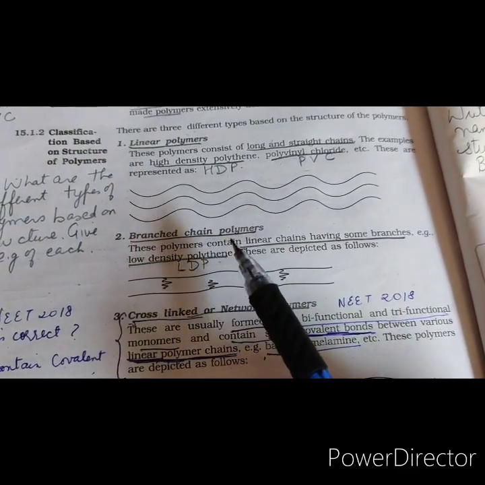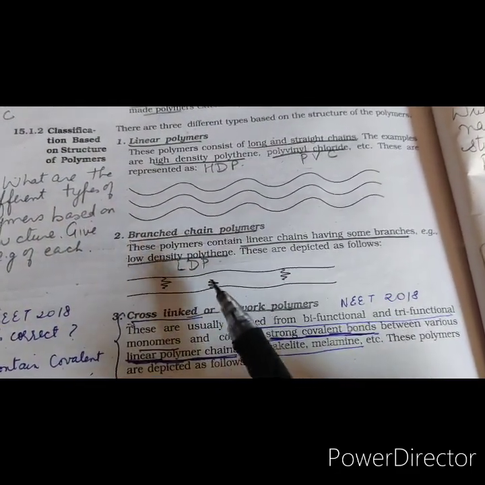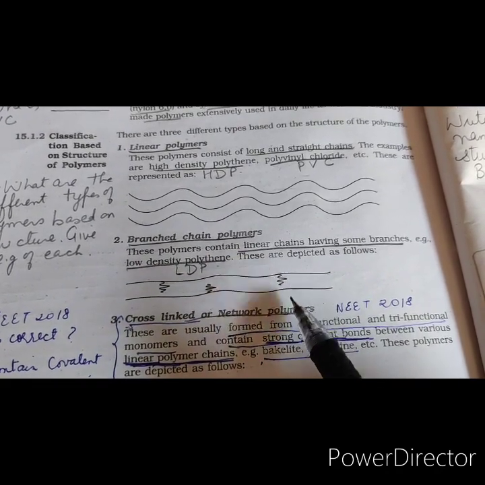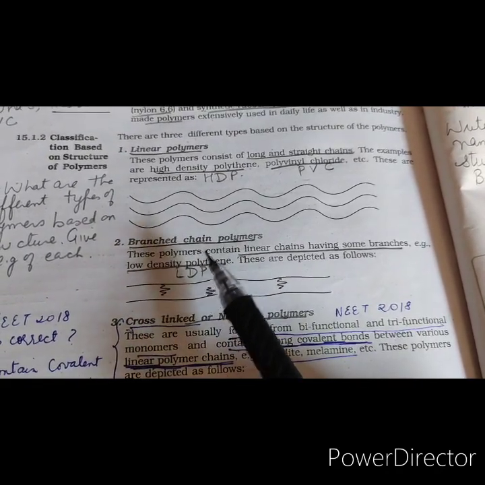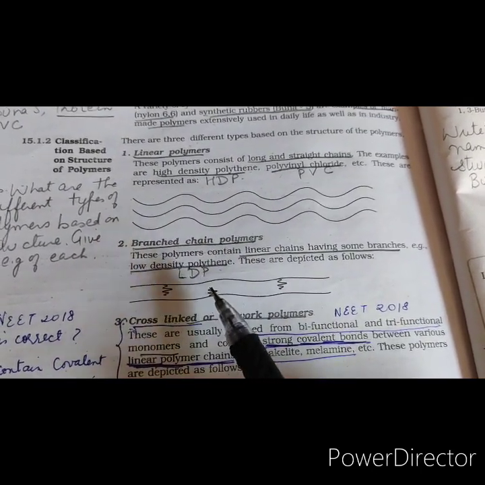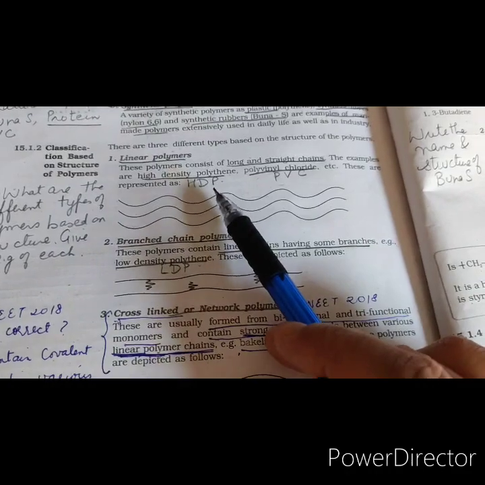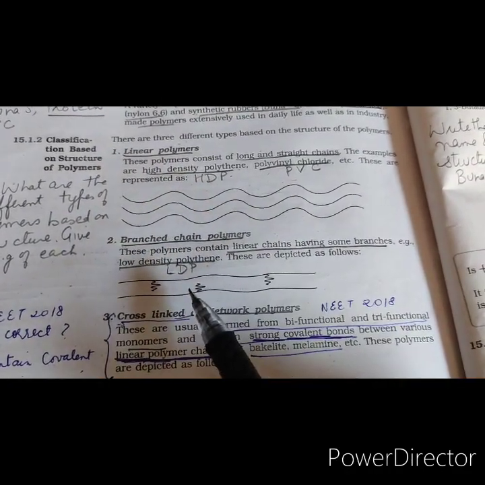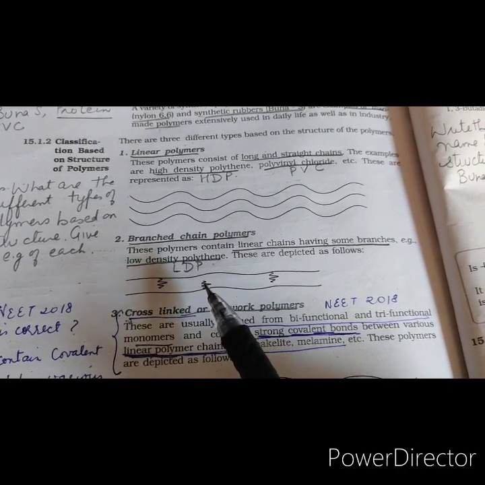Then we come to the branch chain polymer. In this, there are linear chains, and among the linear chains, there are certain branches. So this is an example of a branch chain polymer. Example you need to remember, low density polythene. So these are very important, HDPE and LDPE. High density polythene is a linear polymer and low density polythene is a branch chain polymer.